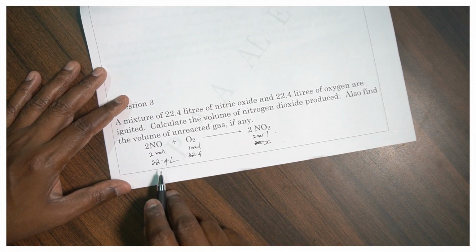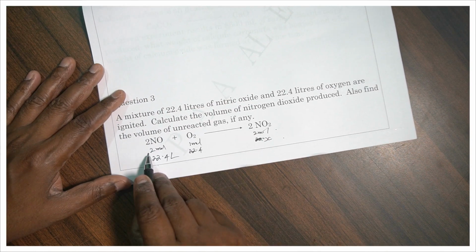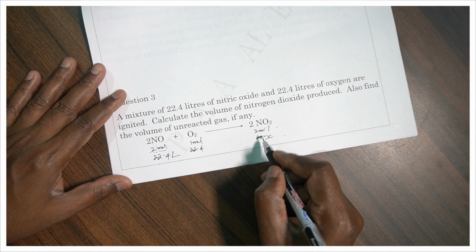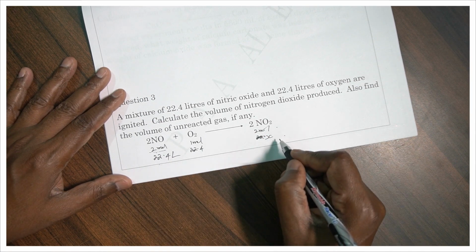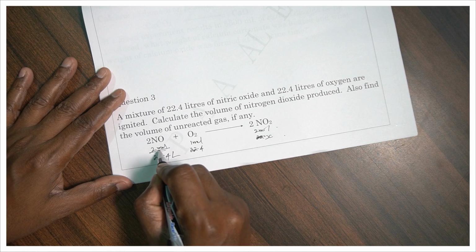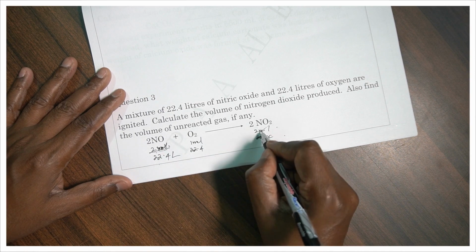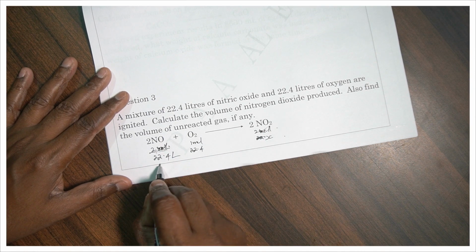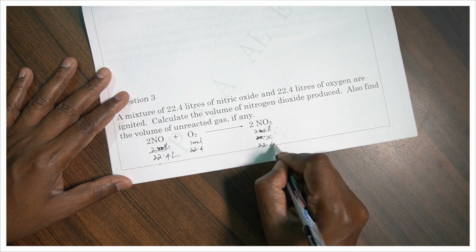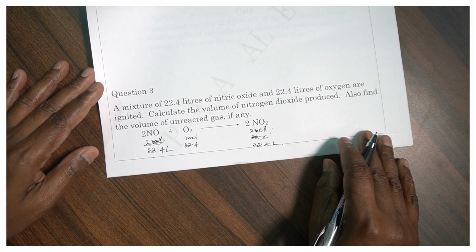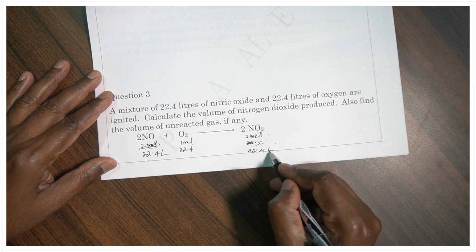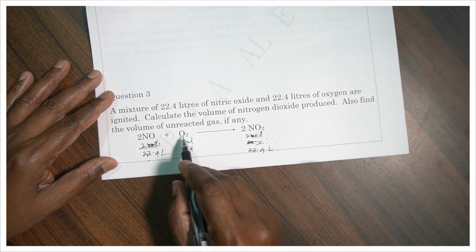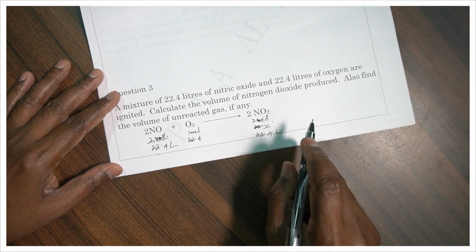How do you find this? If this is 22.4, 2 moles, 2 volumes, apply Gay-Lussac's law directly instead of going to moles. So 2 moles, or 2 volumes we can say. This is 2 volumes. So if this is 22.4, this also is 22.4. Okay, so we have the volume of nitrogen dioxide.